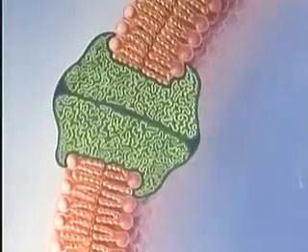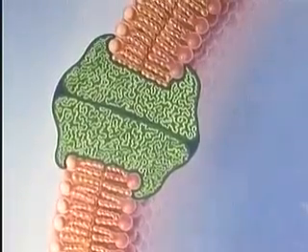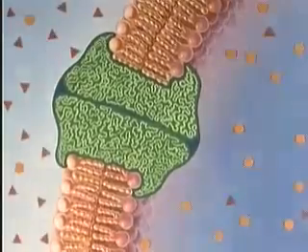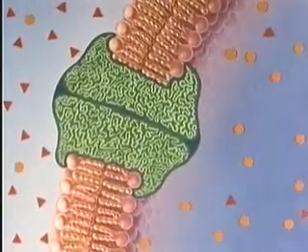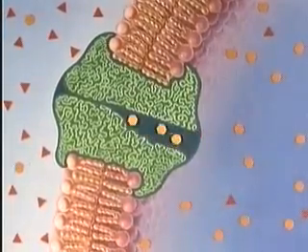A special kind of active transport found in all cells involves ion pumps. These are membrane proteins that move charged atoms or ions through the membrane. This model of a two-way ion pump shows how ions of sodium and potassium are thought to move through the membrane, keeping the cell's proper sodium balance.